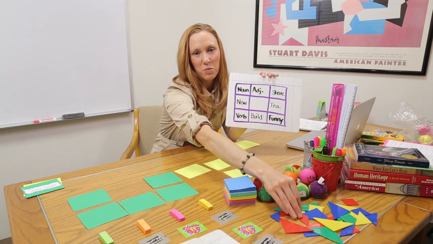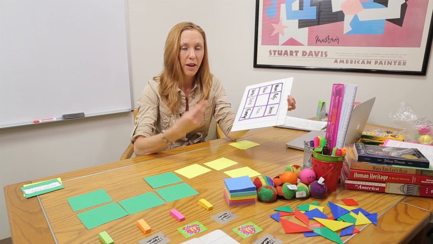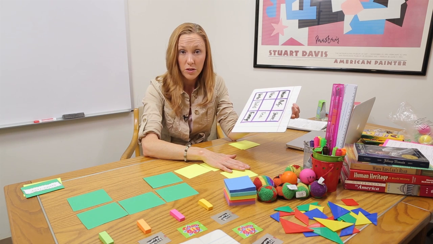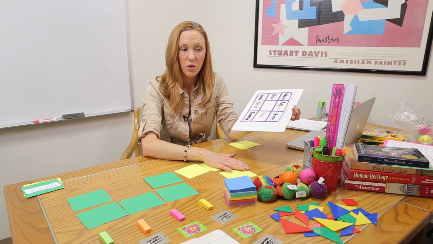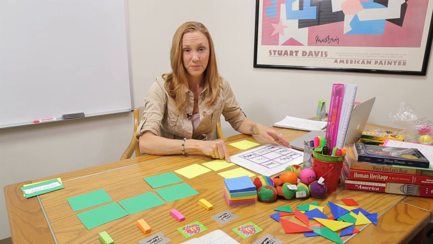You get the picture. Bingo's a great way, again, to work with spatial intelligence. They have to think quickly on their feet, and they can do it with vocabulary words. They can do it with spelling. Spelling is a great one to do. And they can also do it with parts of speech as well as literary terms.